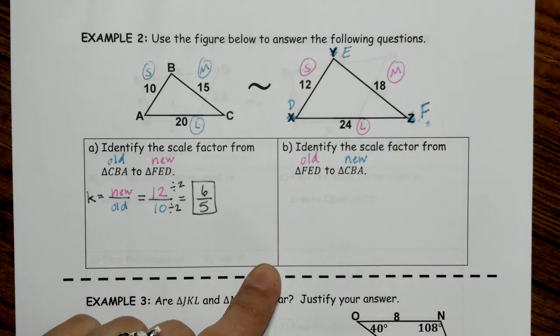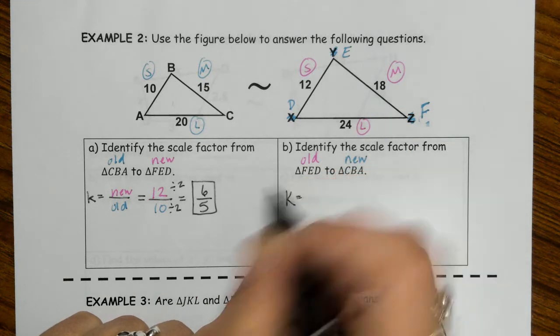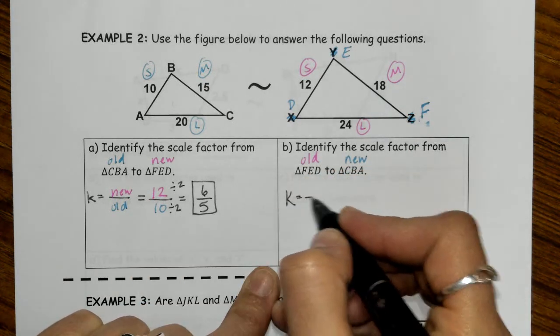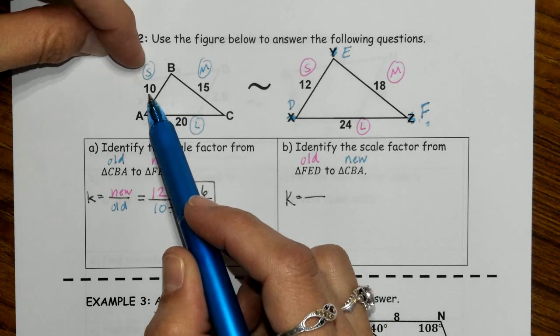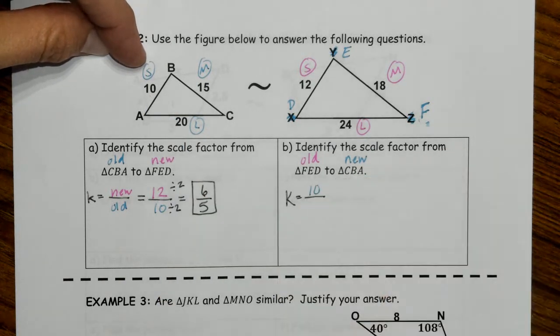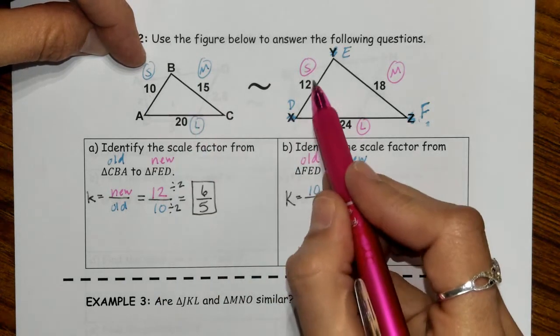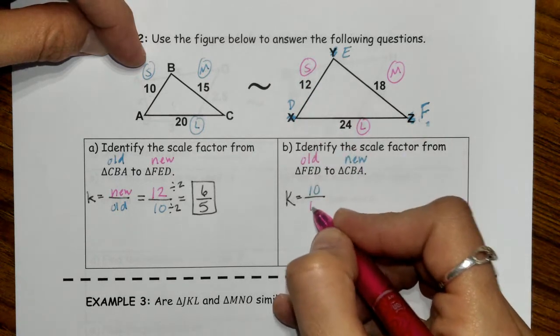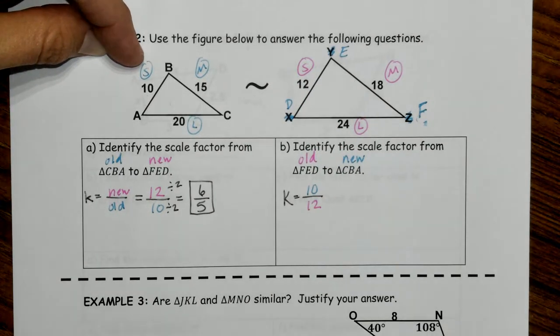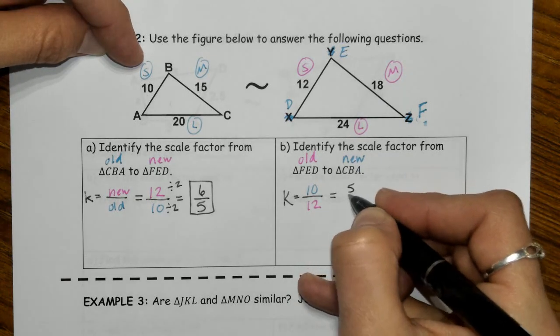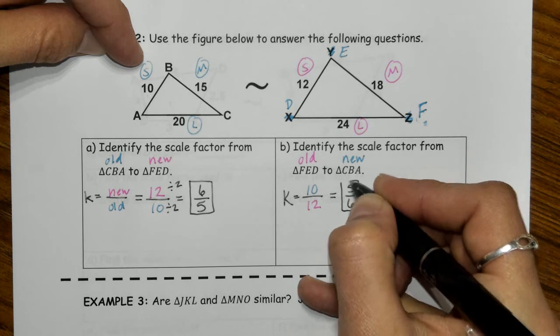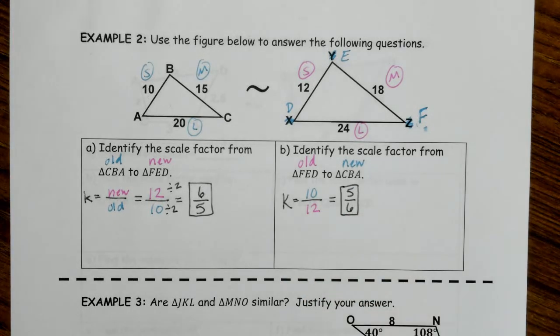So again, with our scale factor of new over old, I'm not going to rewrite it. It's right here. We're going to take our new, CBA, and again, guys, I'm just going to take the smallest number. So over here at this triangle, we're going to take 10, and we're going to place it over its corresponding smaller side on the other triangle, 12. We're going to see that these are both divisible by 2 again, because all we have done is the reciprocal. So this will end up being 5 over 6. So when you go from one way to the other, the fraction of the scale factor will just flip.